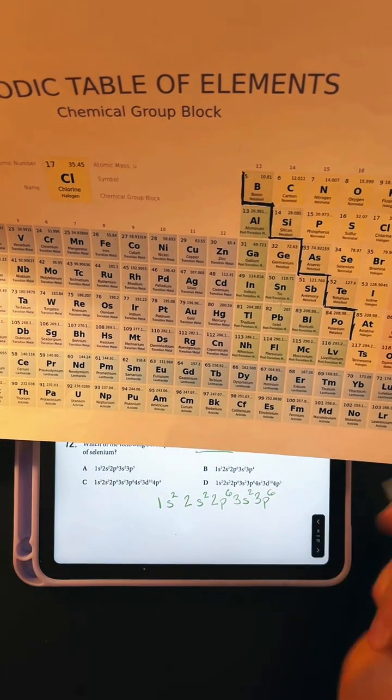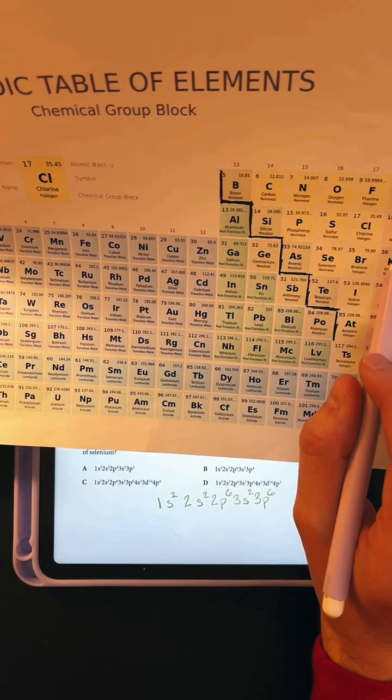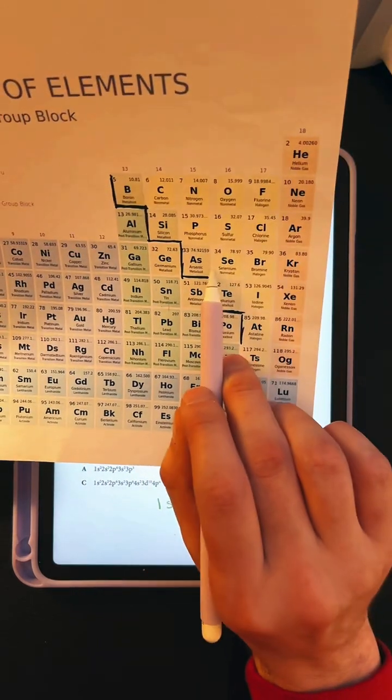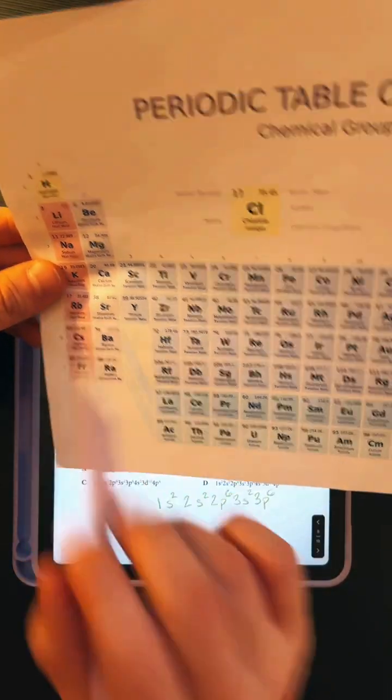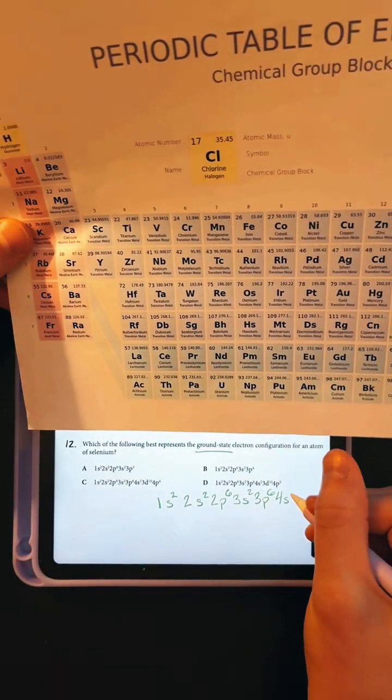We still haven't gotten to selenium yet, right? We're just hitting argon. We need to get to selenium. So then we go all the way down. We're in the fourth row, so now we're in 4s. We go 4s2.